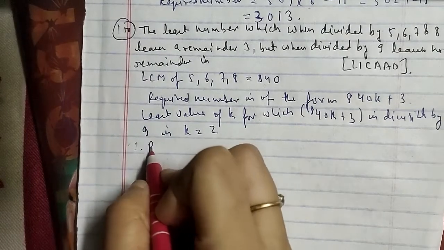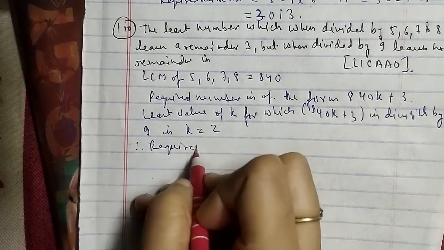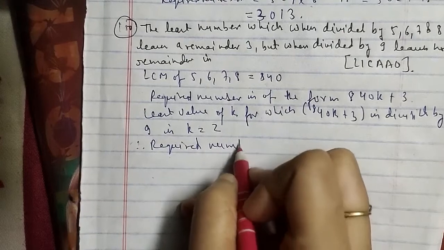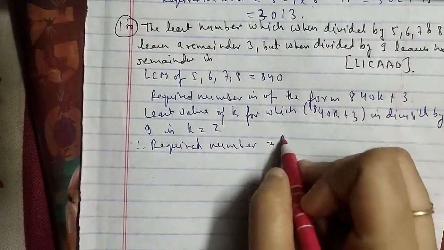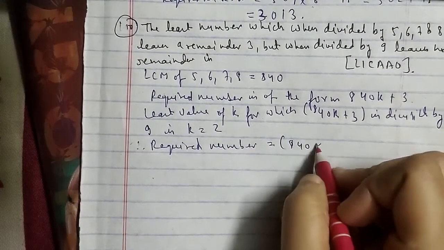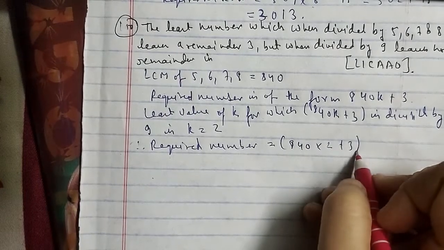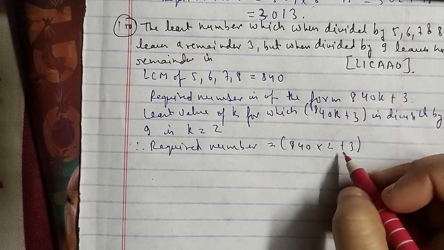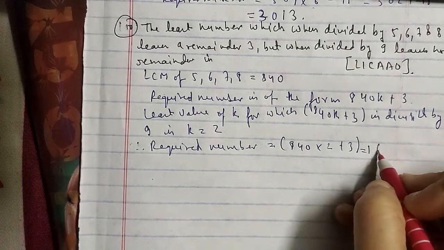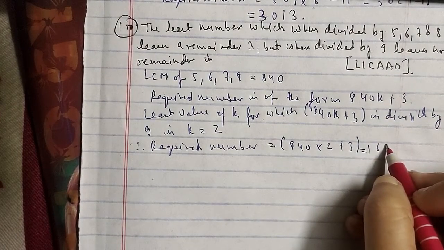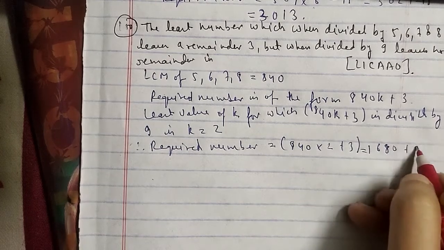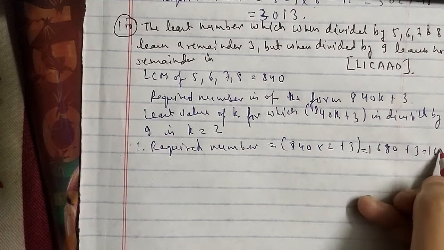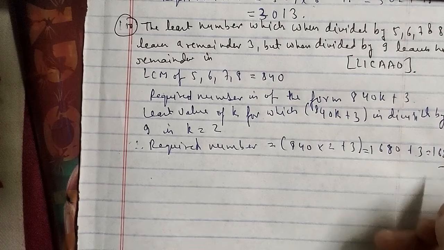So required number equals 840 into 2 plus 3. 840 twos are 1680, plus 3, so that equals 1683. That will be the answer here.